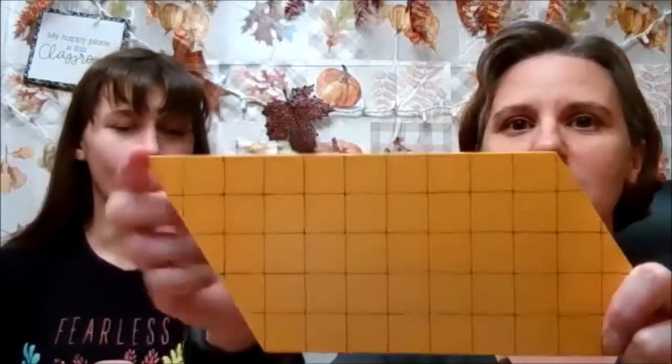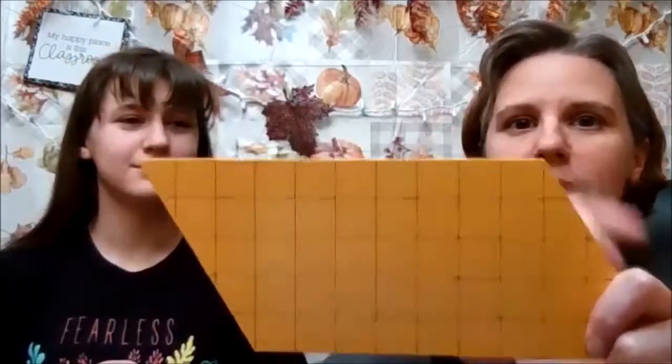Parallelograms are shapes that have two pairs of parallel sides. So this is parallel to this side, and this is parallel to this side. So two pairs of parallel sides, and there's no right angles. You can see that this is an acute angle, and this is an obtuse angle. There's no right angles on a parallelogram. So they're a lot of fun to work with.